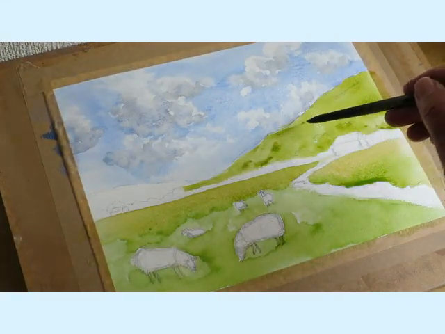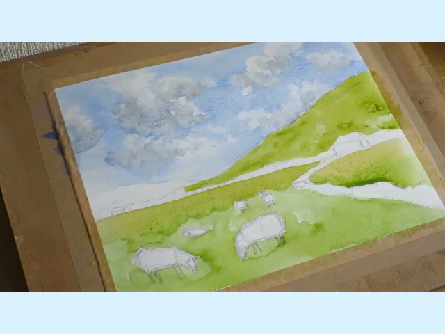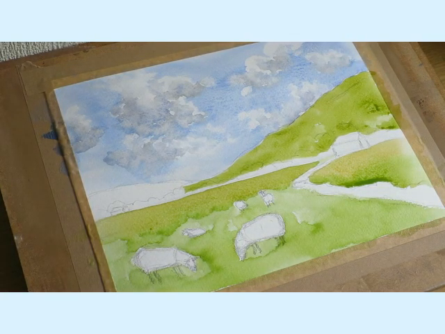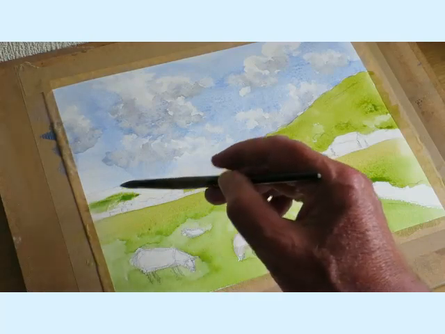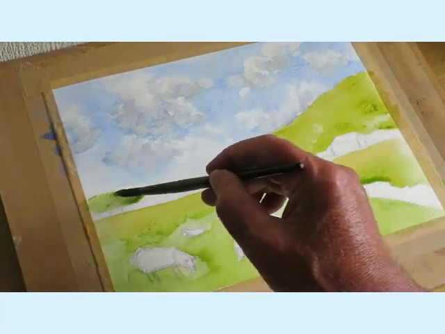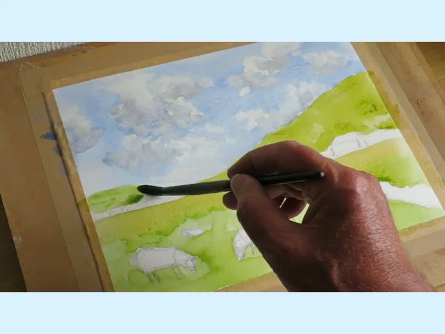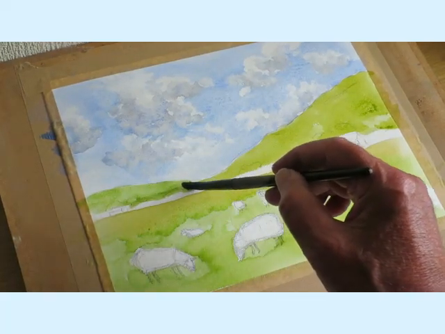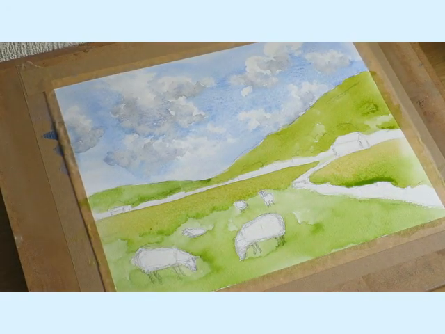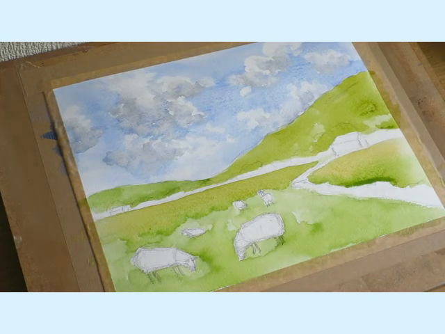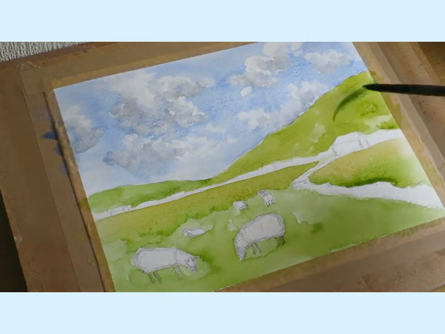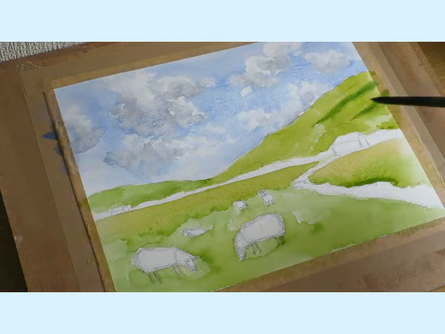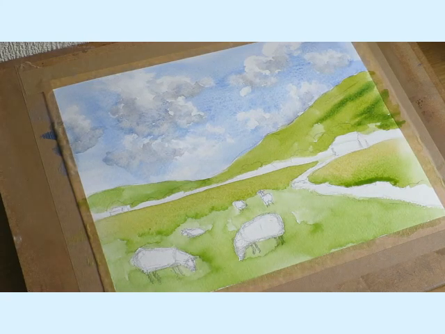And just a bit more green in this field on the other side. That's better. And right, I'll come and add some texture later on when it's dry. I'm just going to put one or two bits down there just to suggest the shape, and that'll do for that.